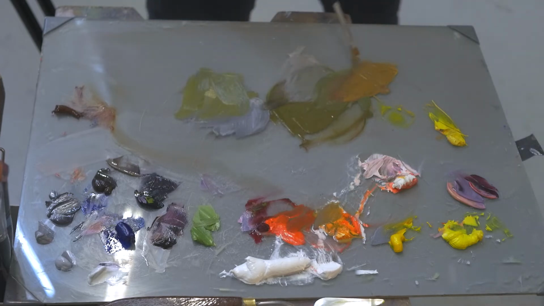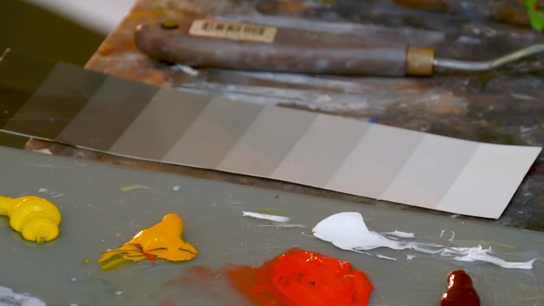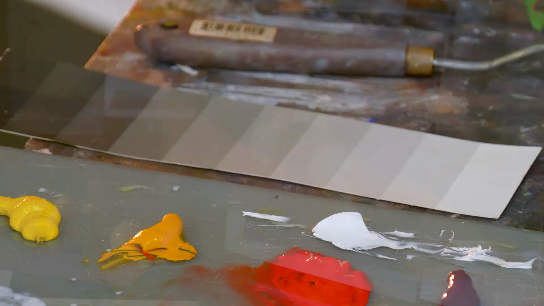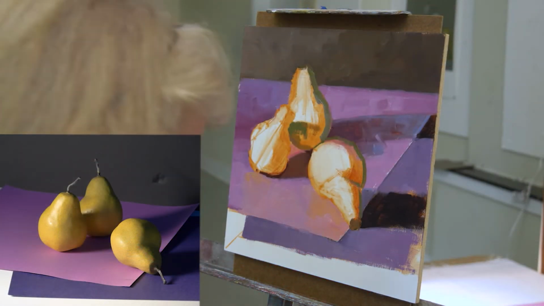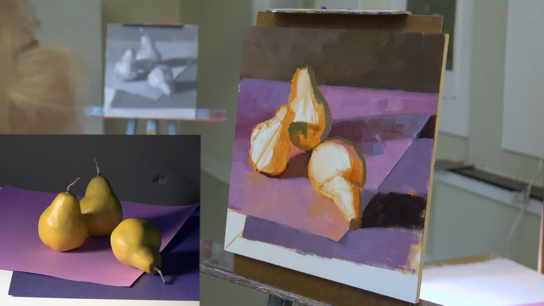So while I'm doing this, I'm paying attention to the gray of my palette, and I want the shadow side to be at the right value. Let me see if I can get this. And it is, the shadow side on these pears are pretty dead mid-tone. So this is a good guide to making sure that I've got the right value.